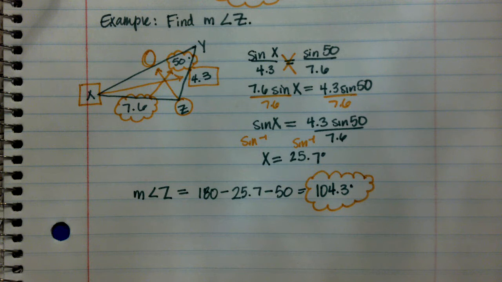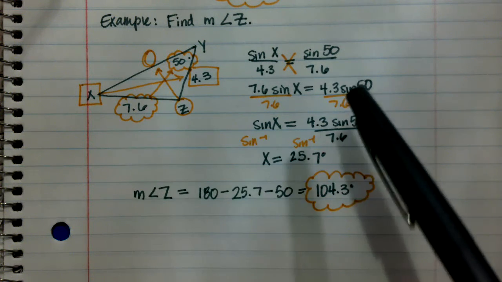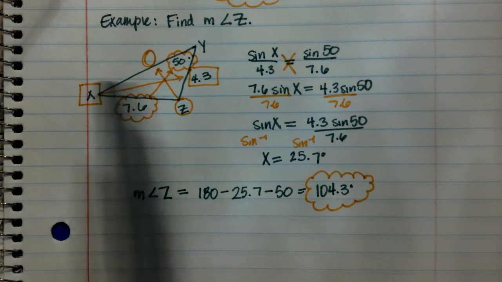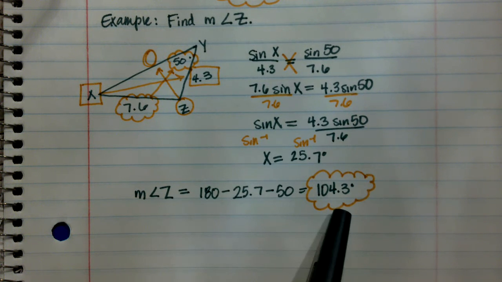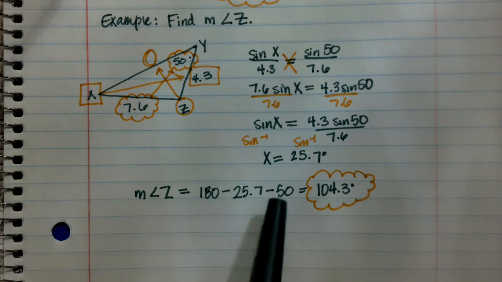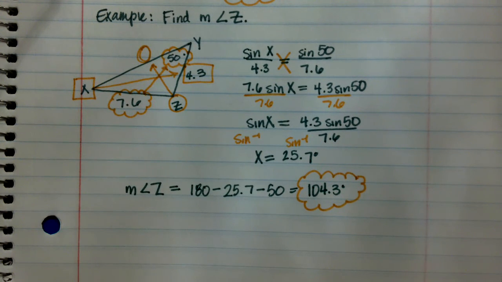So it's kind of backwards from finding missing sides. If you don't have enough information, you can do the law of sines first to find a different angle and then use your answer to subtract from 180. In missing sides, we did this part first and then filled in the information. So there's lots of ways for you to use that 180 fact to help you in the law of sines.